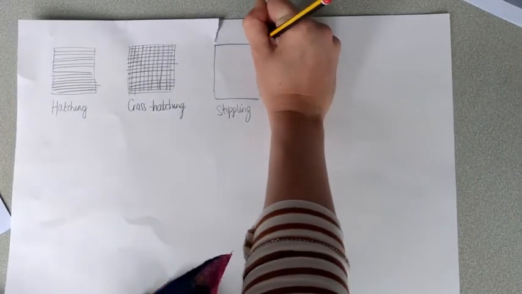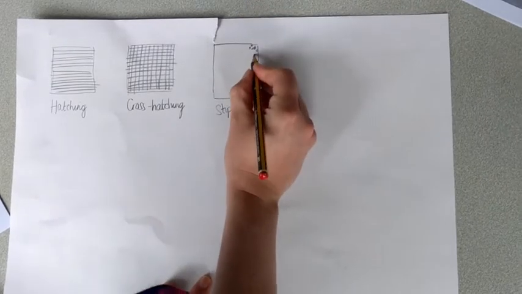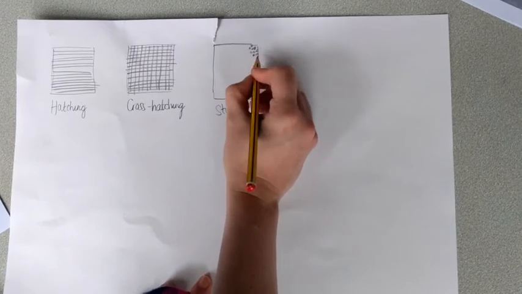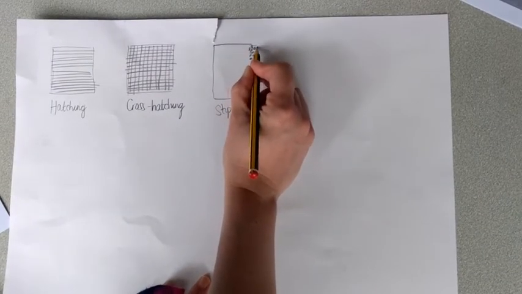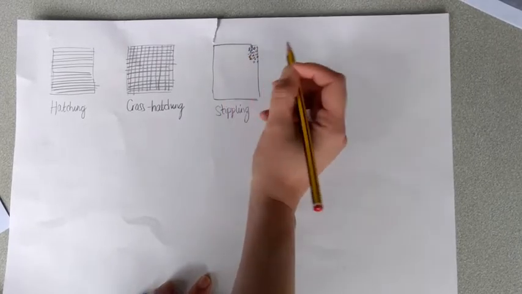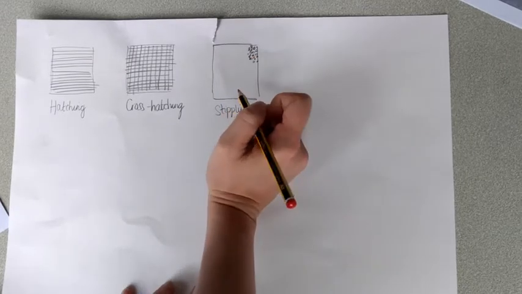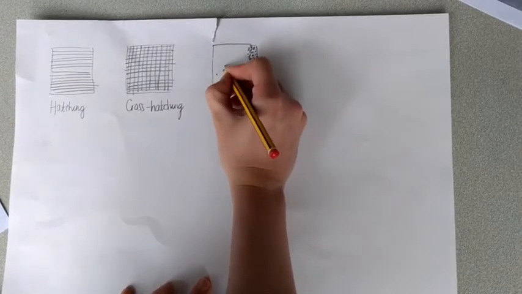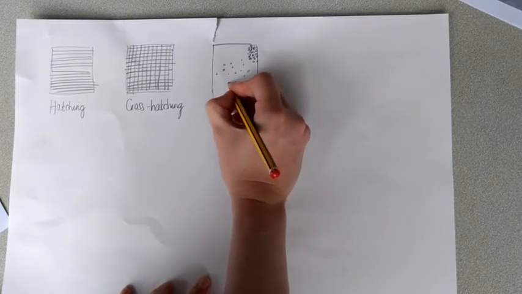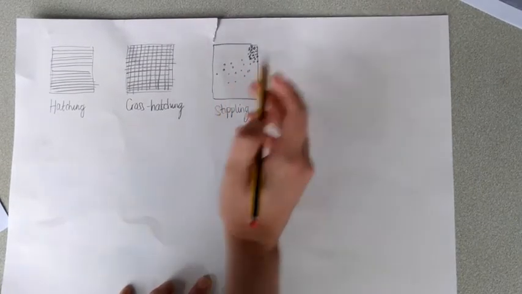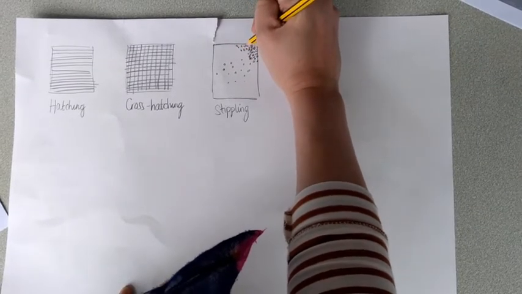So I'm going to start off here, and I am making lots of circles, and you'll see the closer these dots and circles are, the darker the area is, and as I move the dots apart, the lighter the area is.